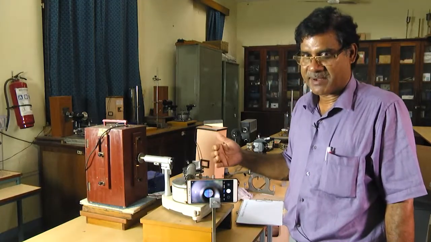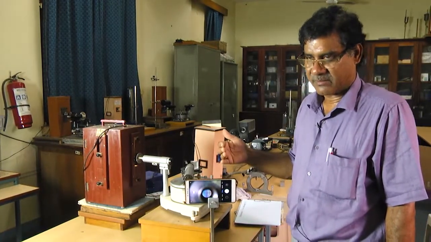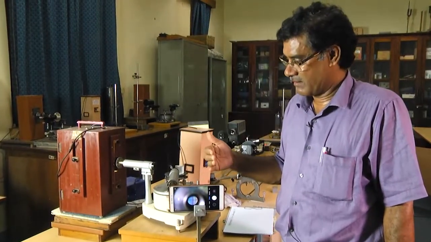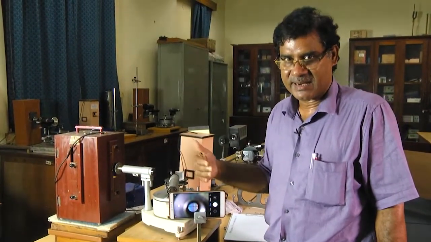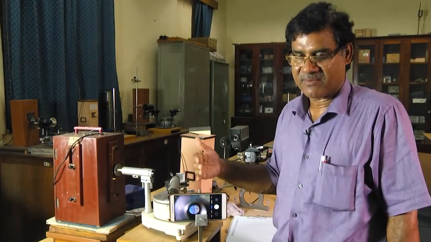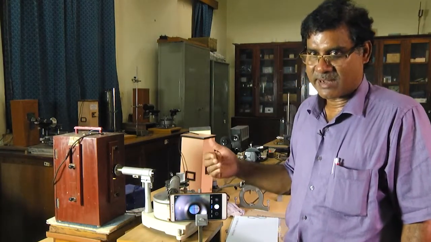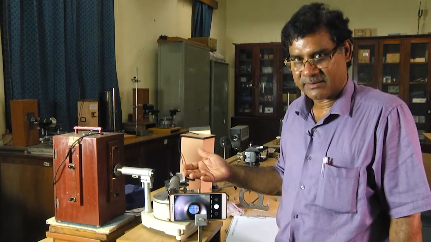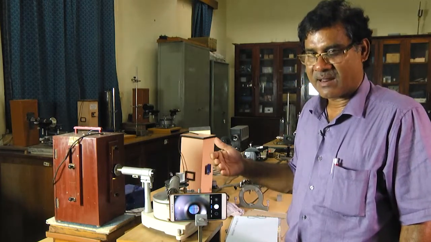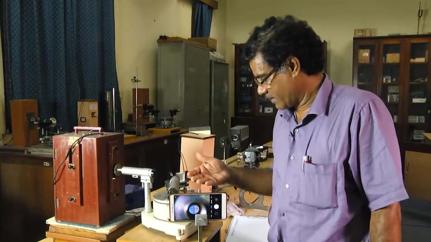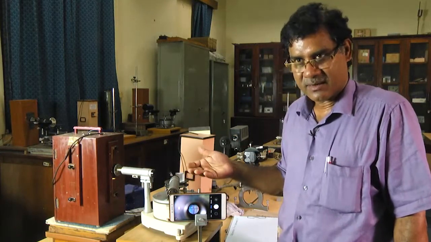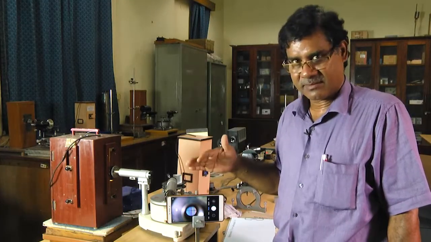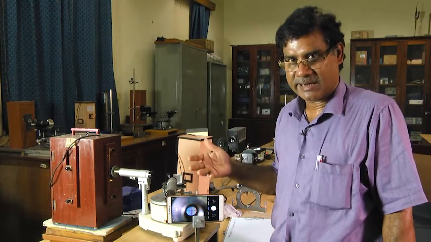One can separate the different colors, and by measuring the separation of the different colors, one can calculate the refractive index of the prism material. That experiment will be demonstrated later on.